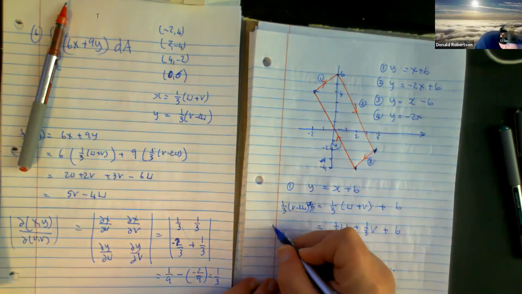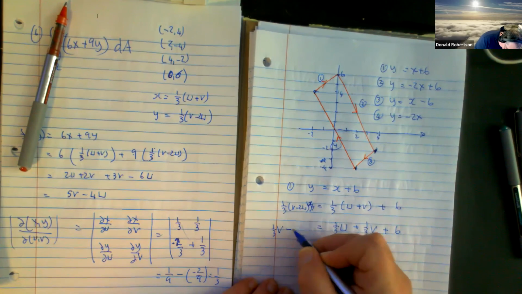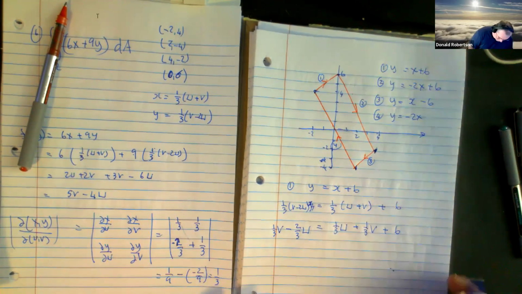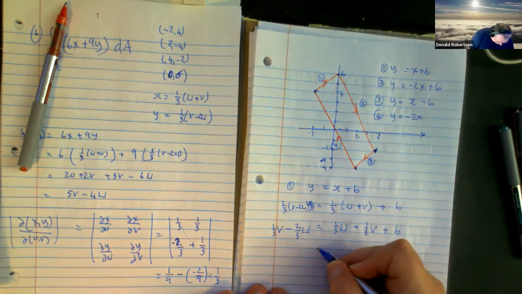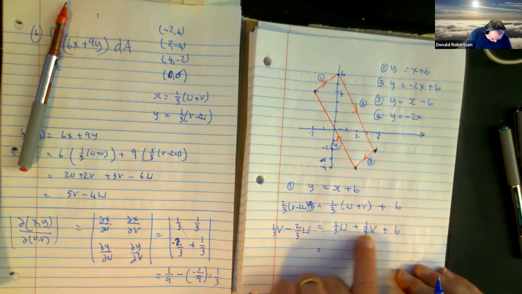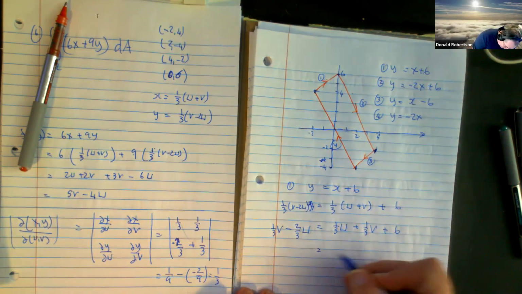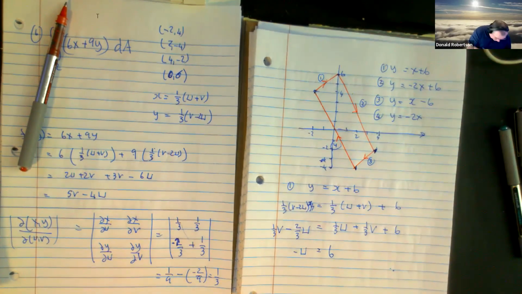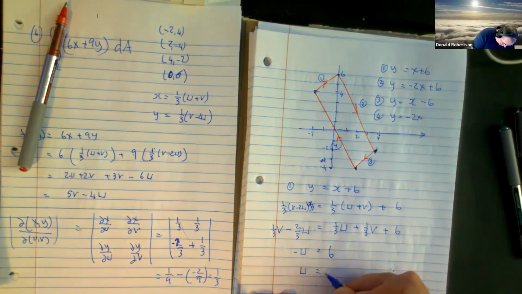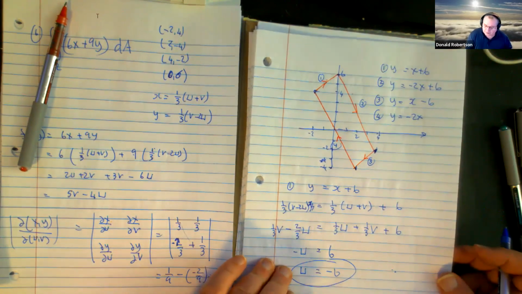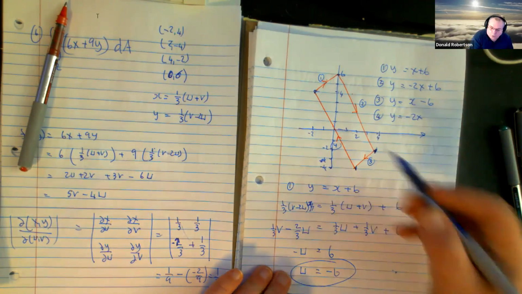And over here, I get 1/3 v, take away 2/3 u, is what it is. And if I subtract this from both sides and I subtract this from both sides, what do I get? I get -u equals 6, which means that u equals -6. That's good news, isn't it? We like to see some numbers when we do this. Right, that was line 1.